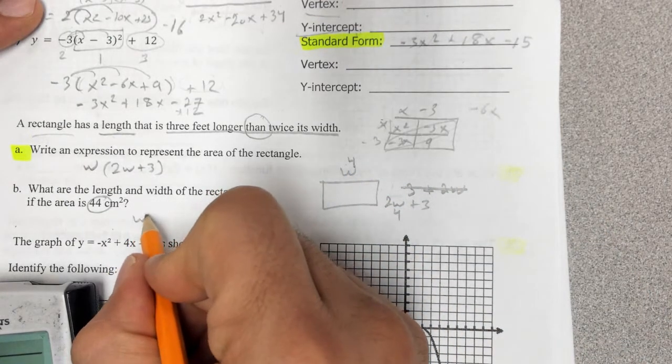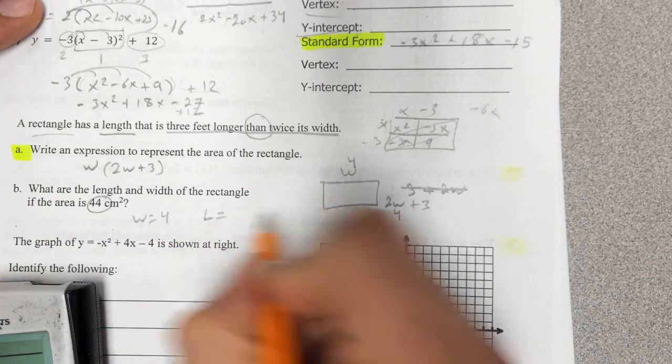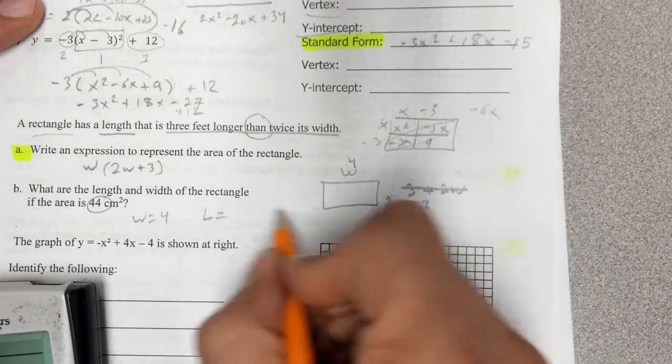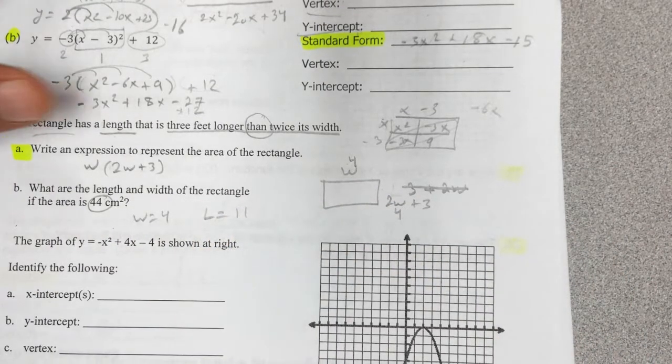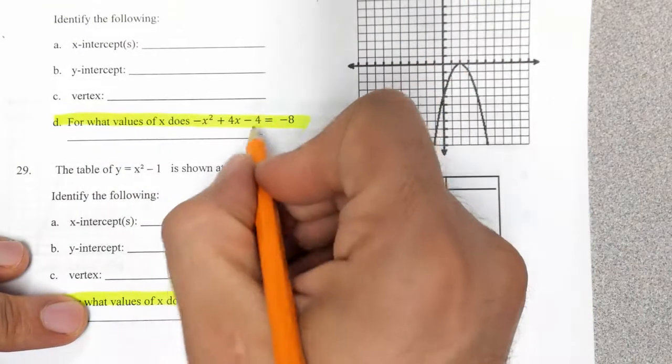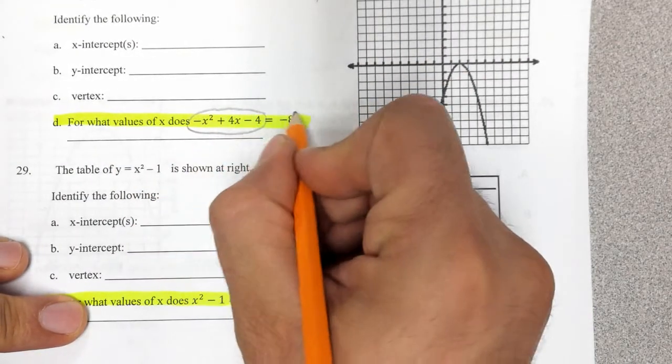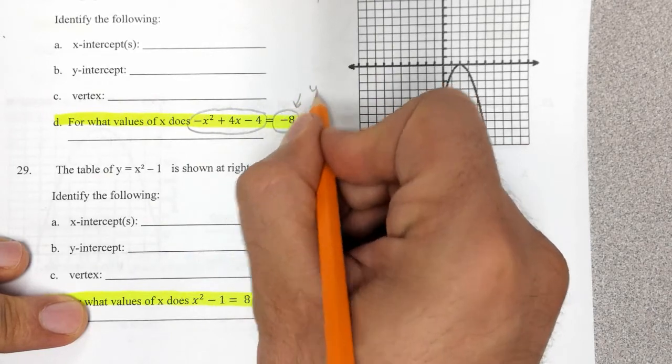The width is 4. The length is 2 times 4, which is 8. 8 plus 3 is 11. Alright. Now in this case, again, the same thing. This is a y equals 2, and this is the value that we always look for in the y.